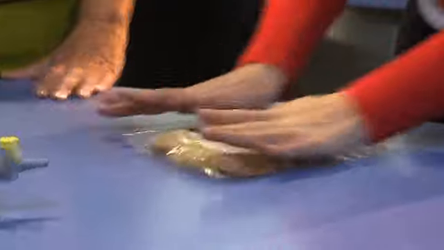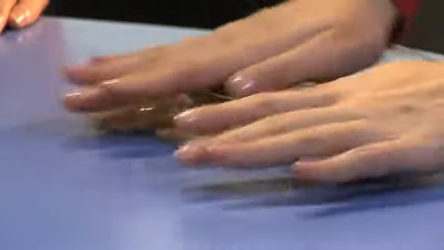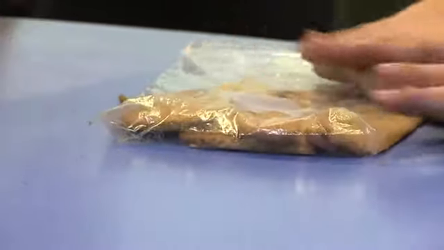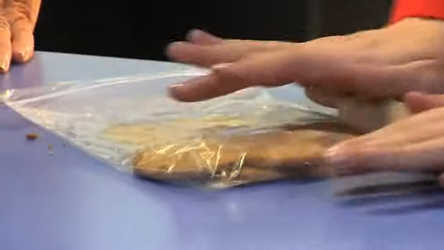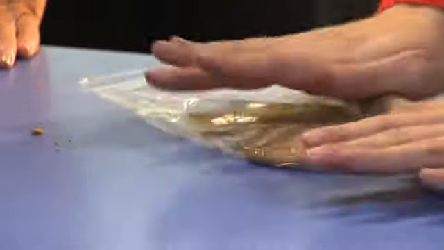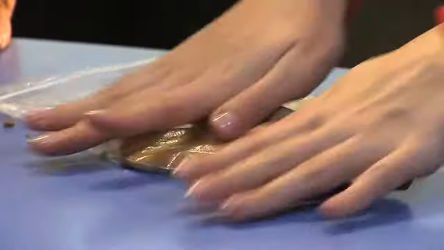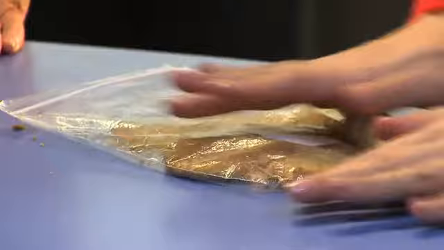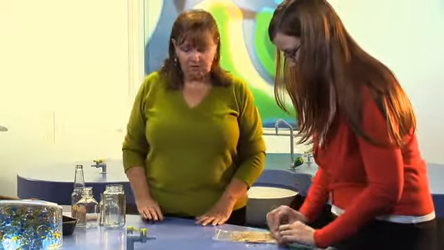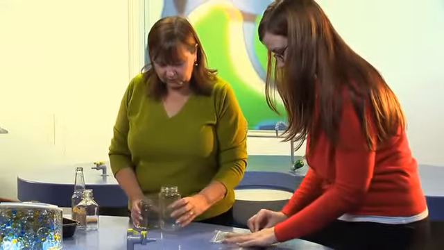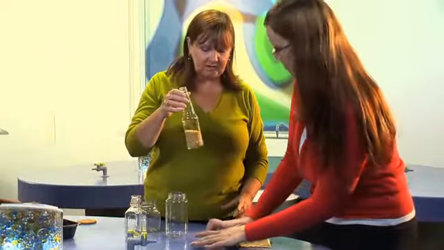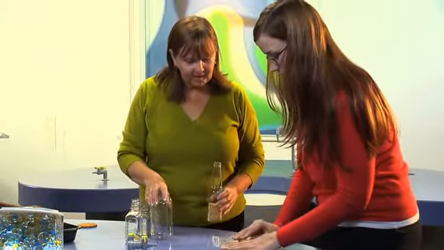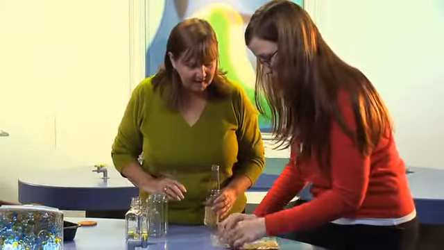You will need to get the particles fairly small because you want them to pour and you want them to see that they're behaving like sand or sugar or salt. And give them a really good crush. And this is quite easy to do. And what we've done is I've collected all sorts of different types of containers. I've already put some biscuit crumbs in that one. We're nearly there.